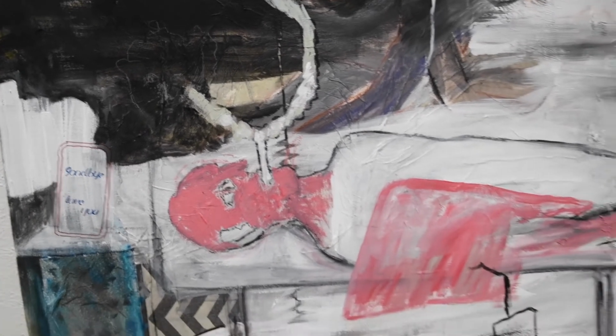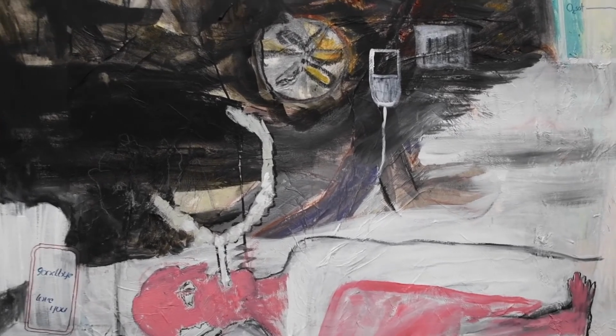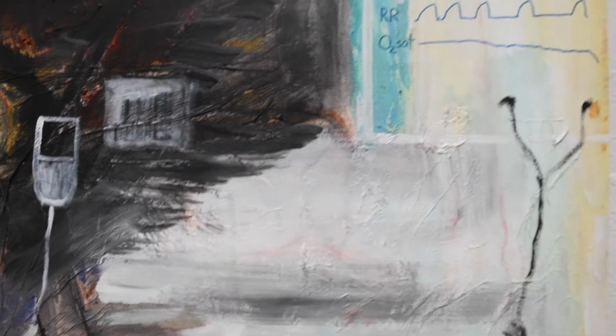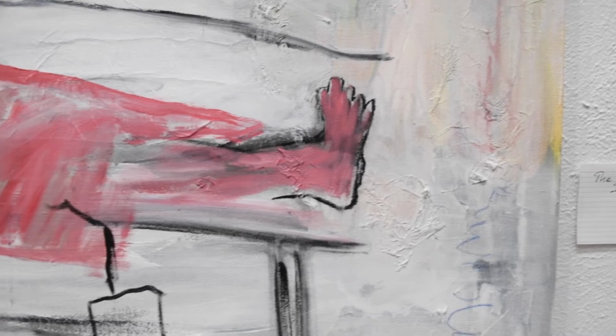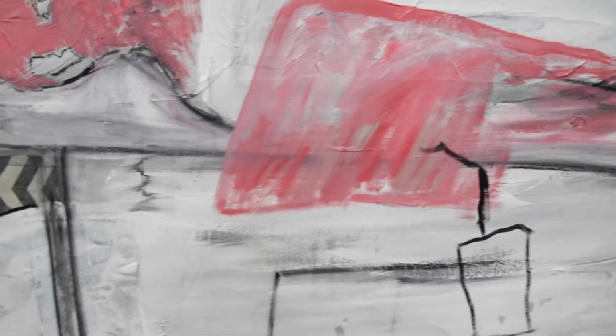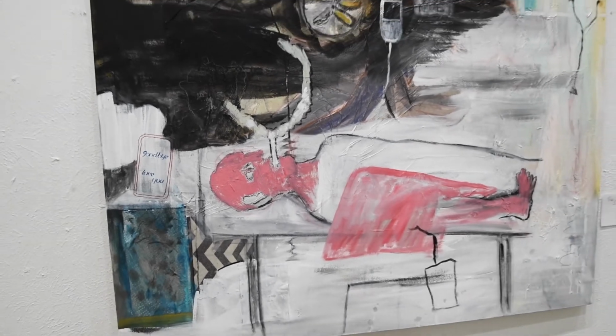Here I'm channeling the Canadian-born American artist Philip Guston, who started out as an abstract expressionist and then switched to figurative painting. And characteristic for his work are figures with this strange pink against a black background.